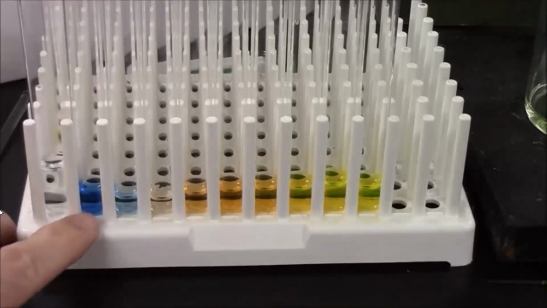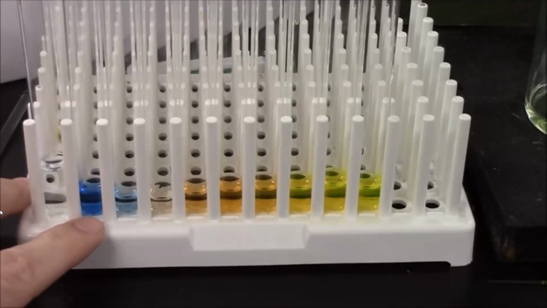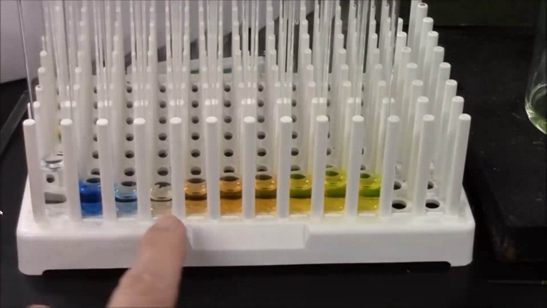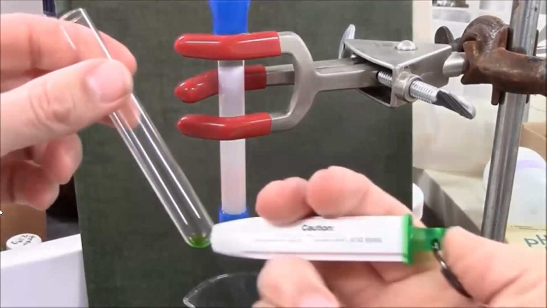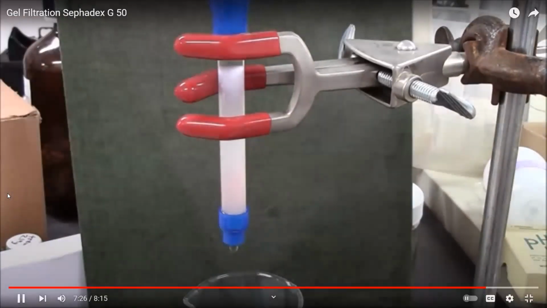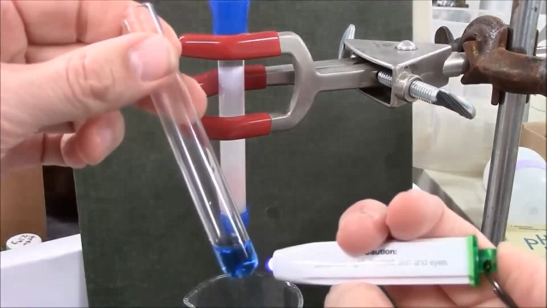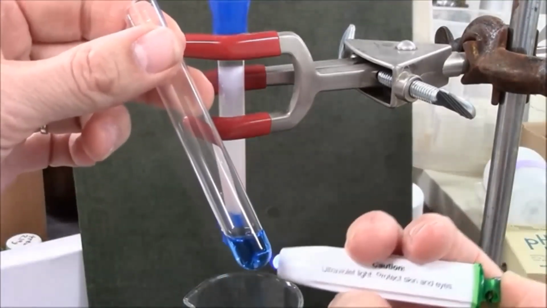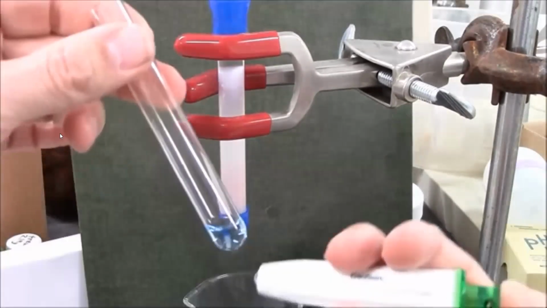Often what you want is just this first fraction with the large molecules. If you're trying to desalt a protein or remove the unbound label from a protein, then this is the fraction that has value. These fractions would just be junk. The original mixture, you can see, glows nicely. And what I believe is isolated blue dextran from the column has no glow in the UV. That's a sign that I have successfully separated out all the fluorescein.